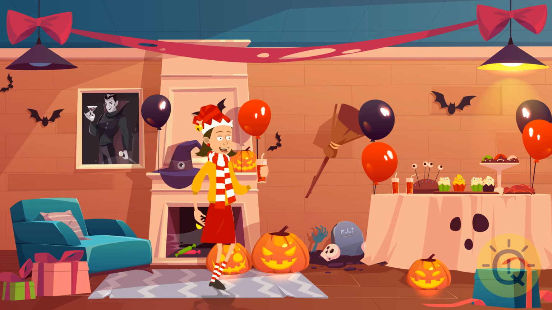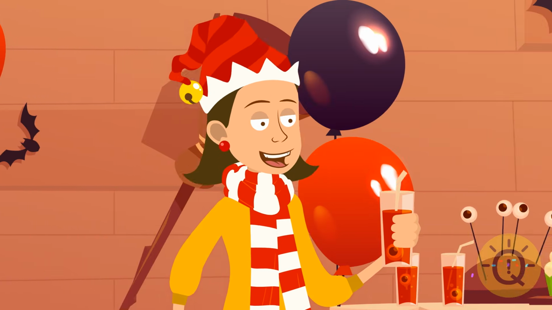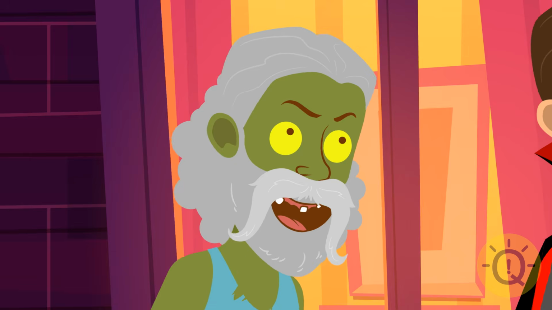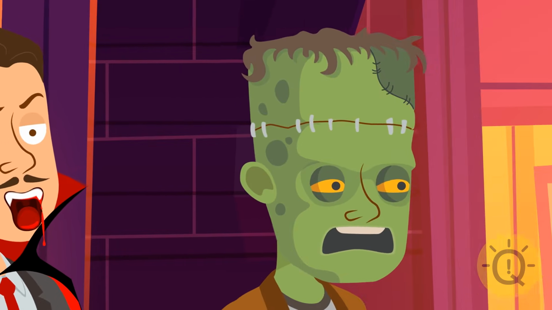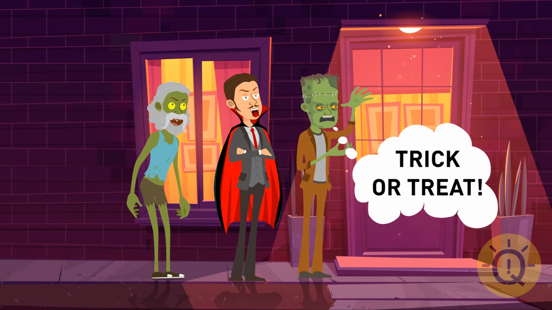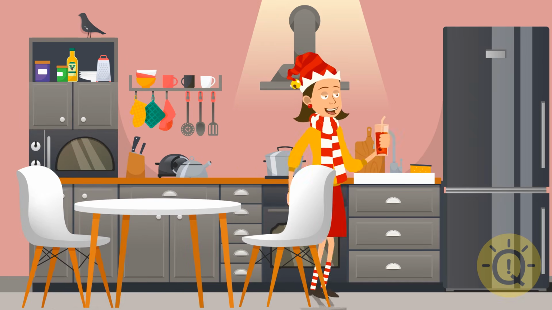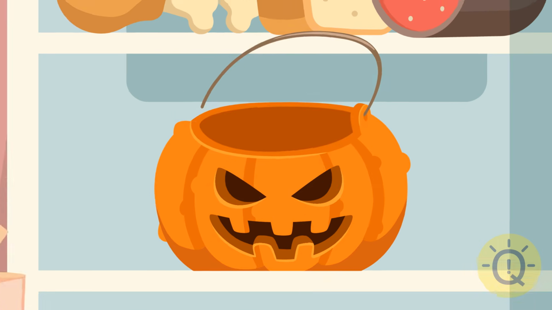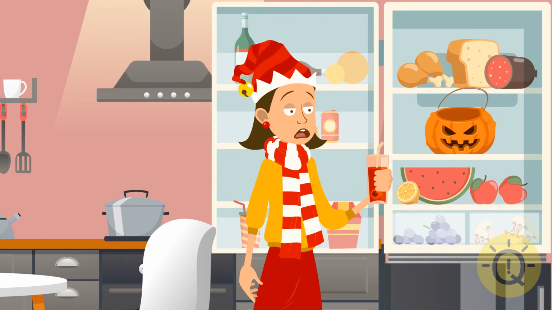It was Halloween night, and Joy was preparing her house for a party. Suddenly, a group of people in scary costumes rang Joy's doorbell and shouted, "Trick or treat!" Joy went to the kitchen, opened the fridge, and found out that all sweets prepared for unexpected guests had disappeared.